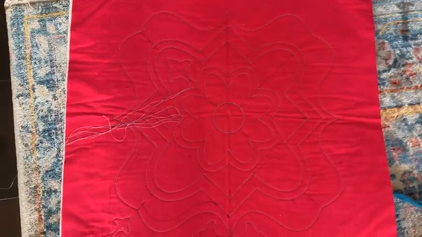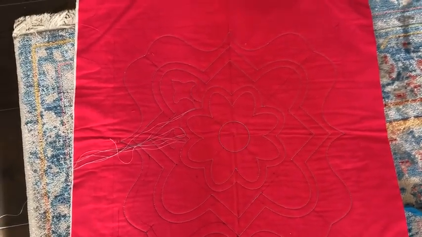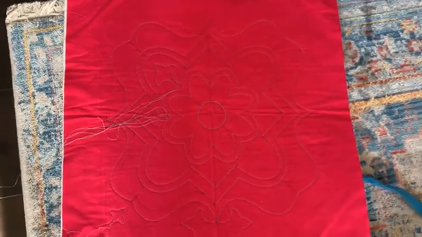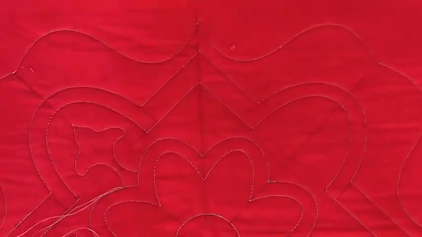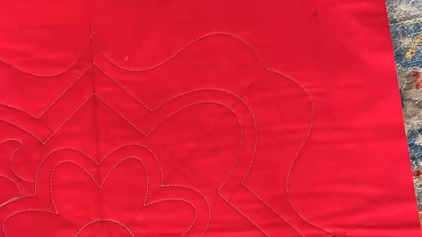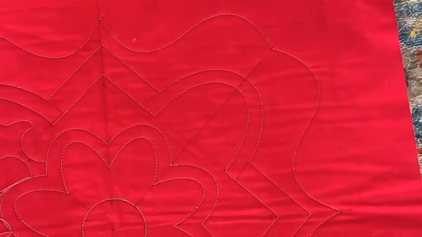Is that any better? Still not as much light, right? But you can kind of see it. So let's see if we can get you in a little further. So that's kind of the top half right there, and you can really see how cute that curve is. Isn't that fantastic? So let's see if I can show you from this side.